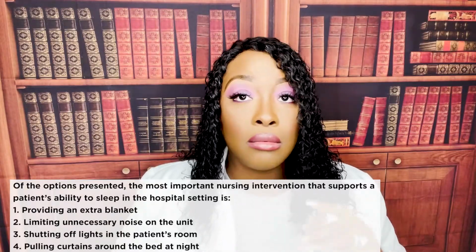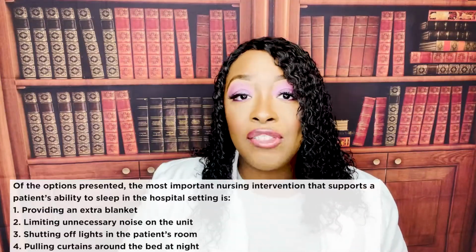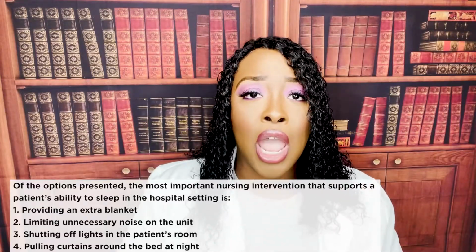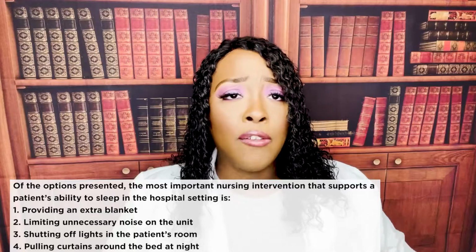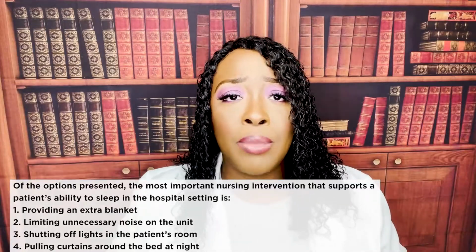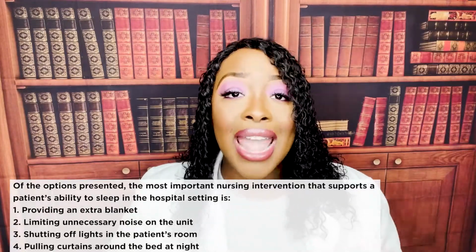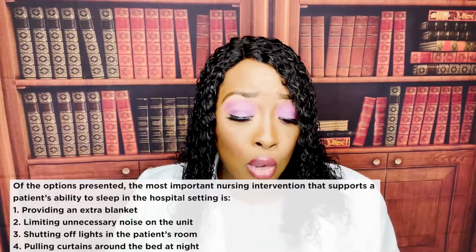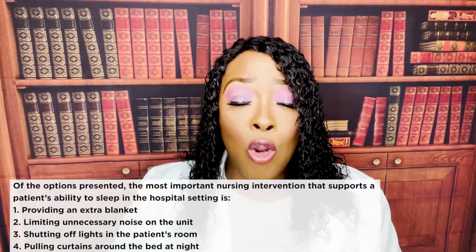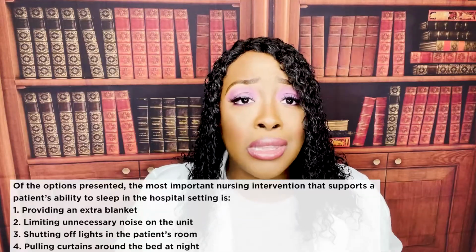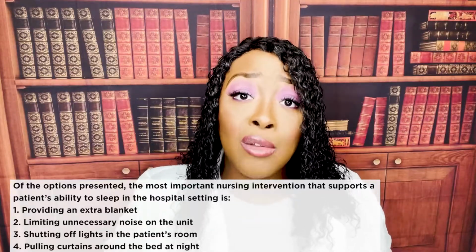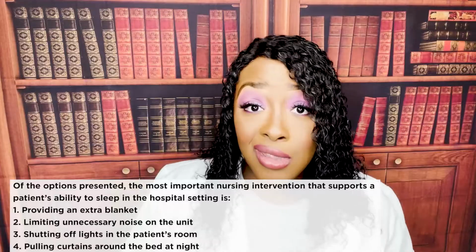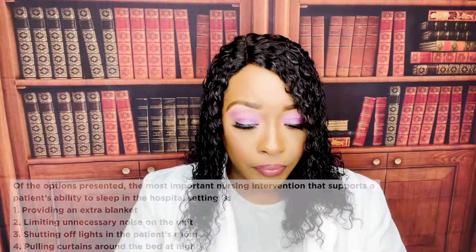That is the correct answer. Why? Because, you know, nurses laughing at the nurse's station, doctors barking orders, the phone's going off, the fax machine, family in the hallway talking. That is the most disturbing thing to the patient, and they will not get much sleep. So you could do 1, 3, and 4, but if there's all this external noise in the environment happening, it's going to be hard for that patient to sleep. That's why number 2 is the correct answer.